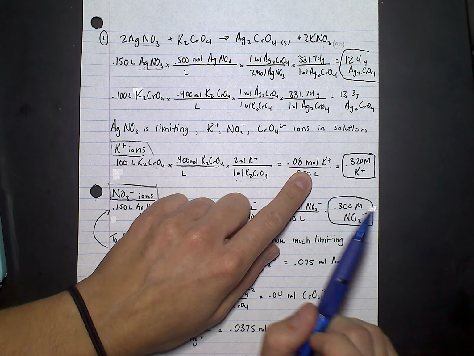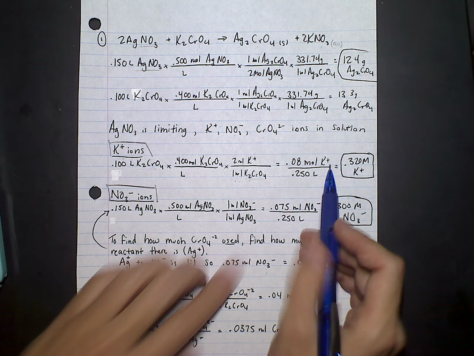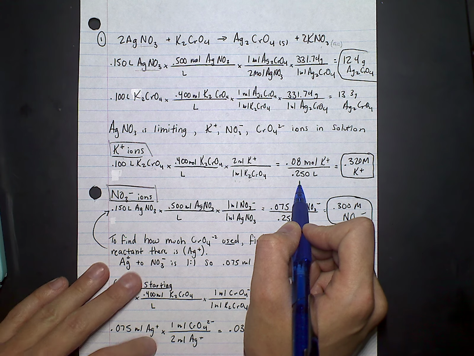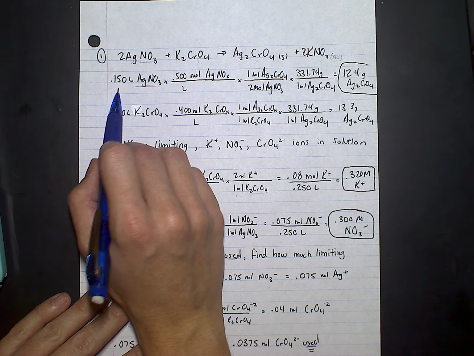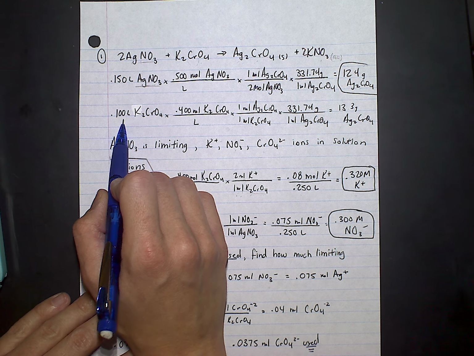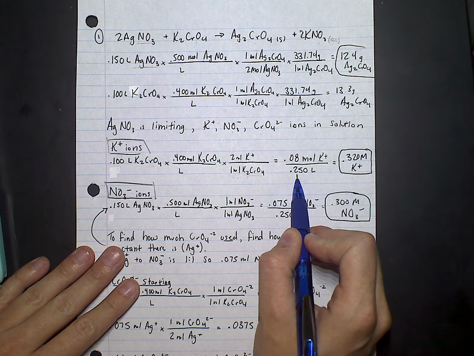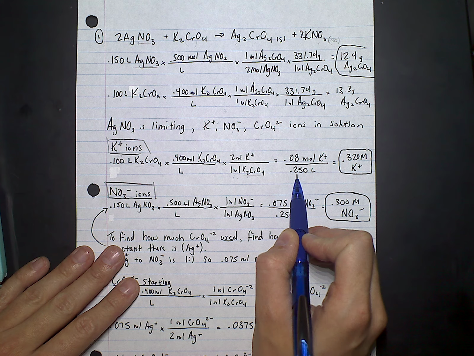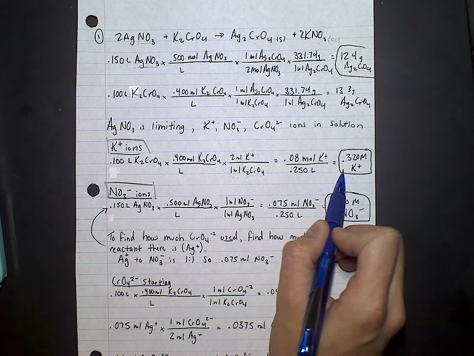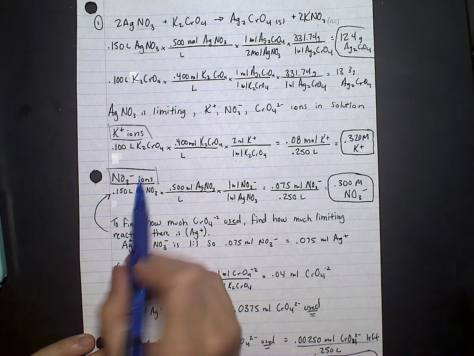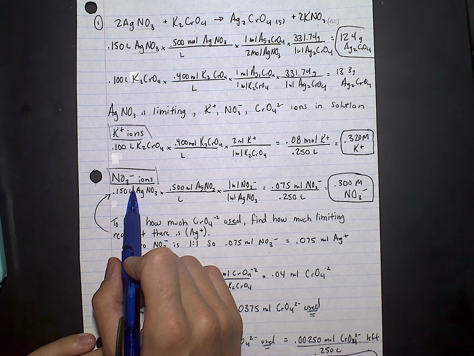Okay, the question of the problem was asking what the concentration is. So I have to put this over the total volume, the new total volume of my solutions, because keep in mind, I added 150 milliliters to 100 milliliters of solution together to make this vessel reactive. So that means that total volume, those two solutions together add up to 250 milliliters, which is why I put it over 250 milliliters, and I got this as my concentration for my K+. Raise your hand if you also got that as your answer for the concentration of K+. Fantastic. Okay.